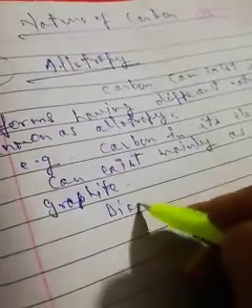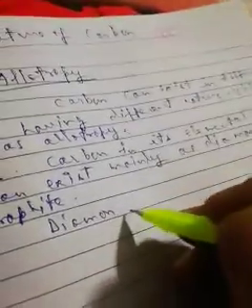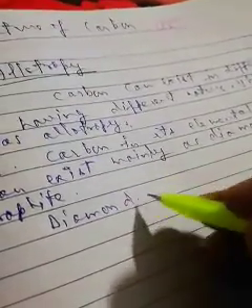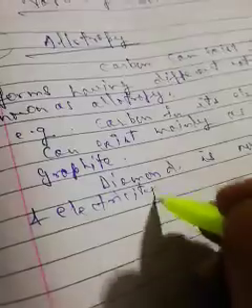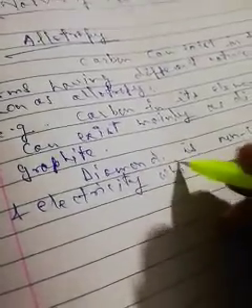Diamond is a non-conductor of electricity, while graphite is a good conductor.